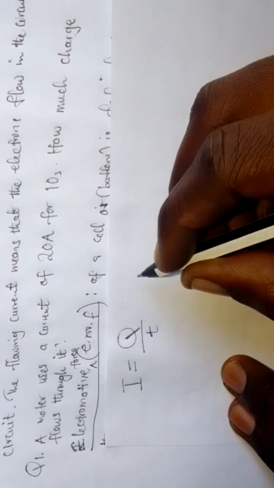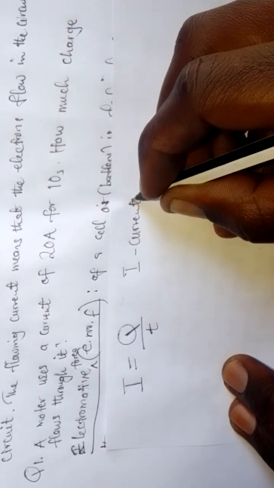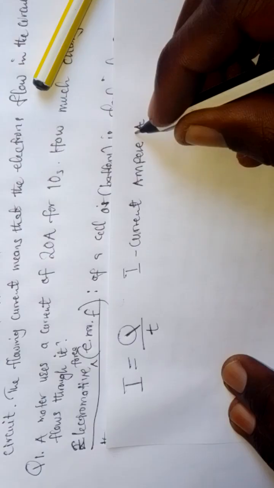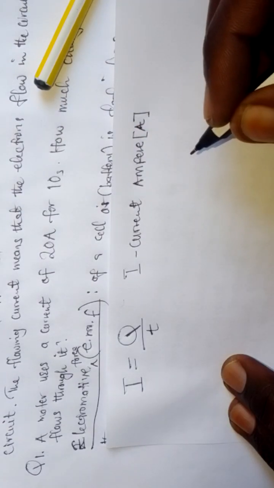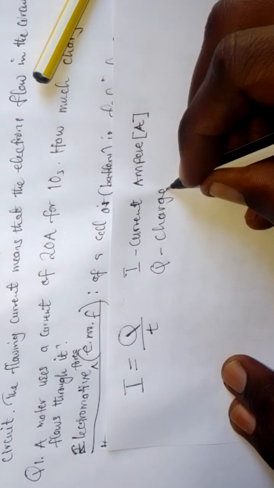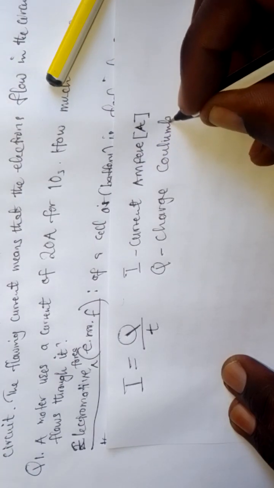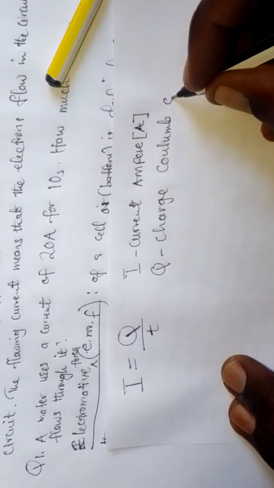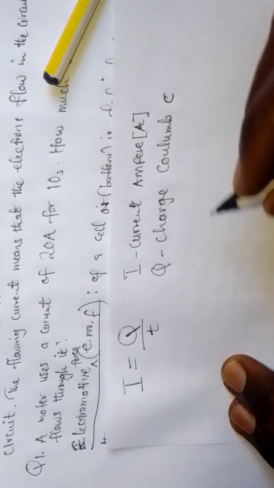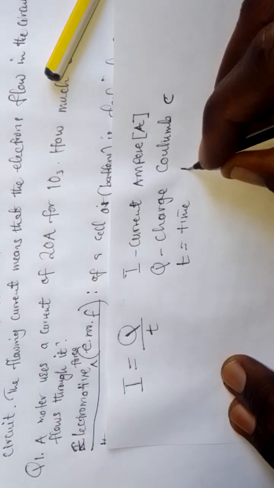Also you need to know that the symbol for current is I, and the SI unit is ampere, which is A. For charge, which is Q, the SI unit is coulomb, and the symbol is C. Then another thing is time. The SI unit for time is seconds.